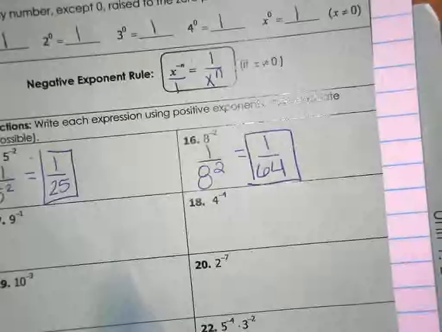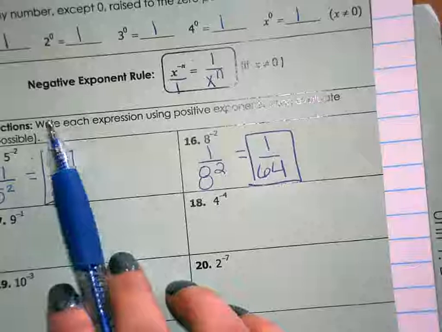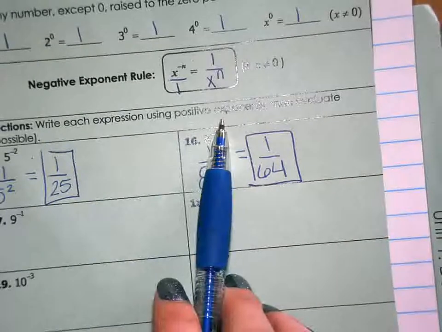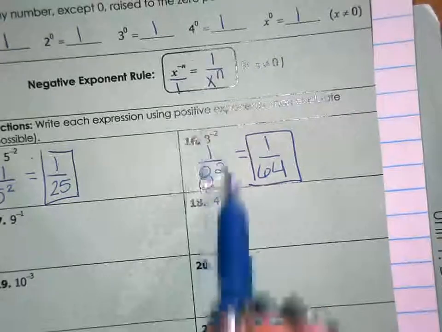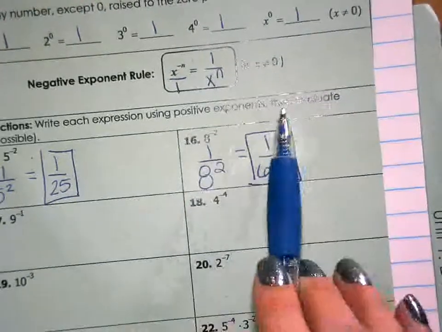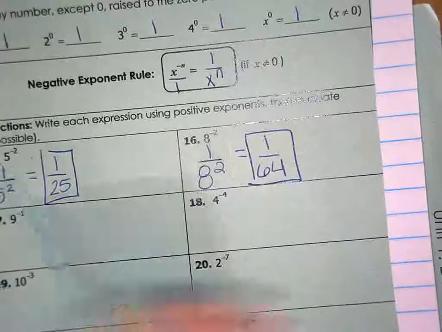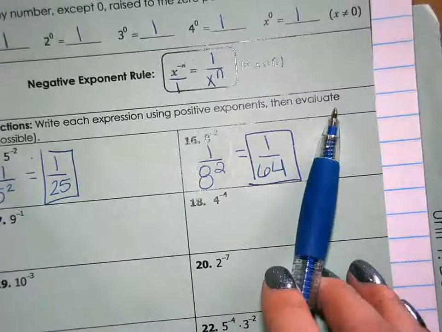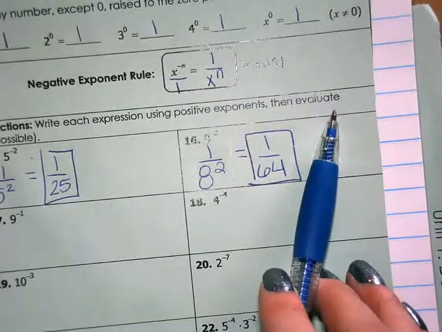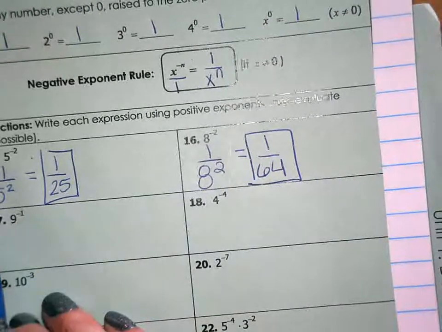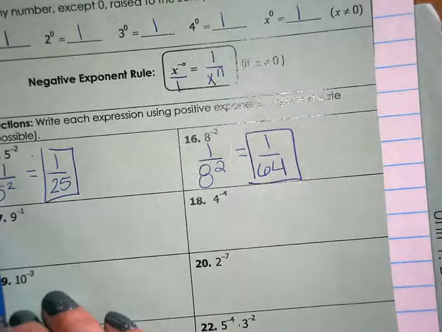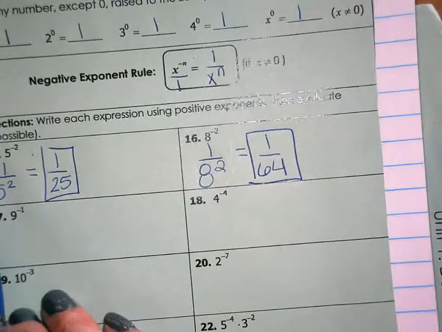So like here, when we see these directions, do you see how it says write the expression using positive exponents? Do you guys see that line? Yeah. That's the first part. Then when it says evaluate if possible, what does the word evaluate mean? Solve. So when you see the word evaluate, you need to solve. And then it says if possible, because is it always going to be possible to solve? No. We found that out in the blue notes, right guys? It's not always possible to solve.